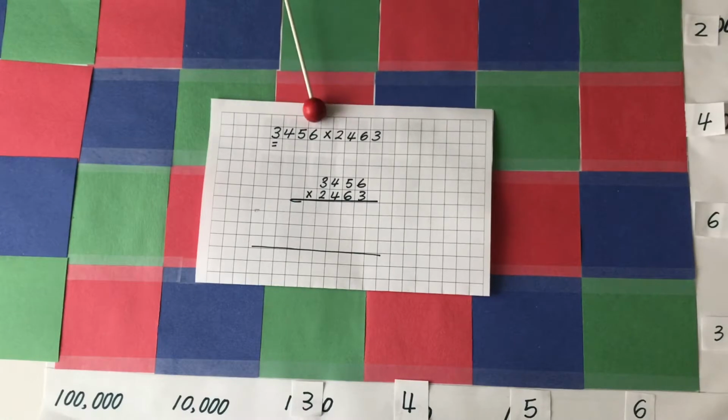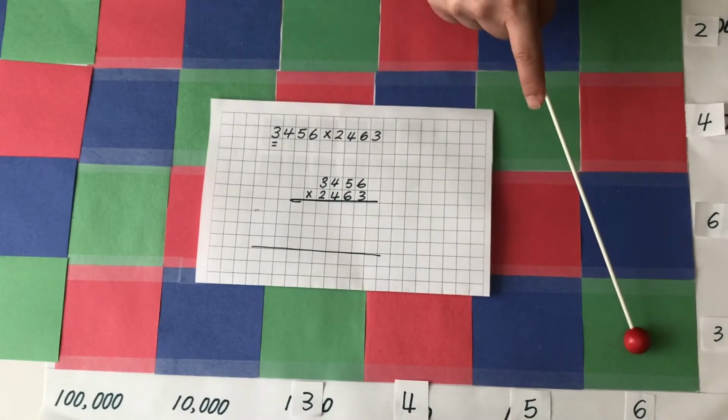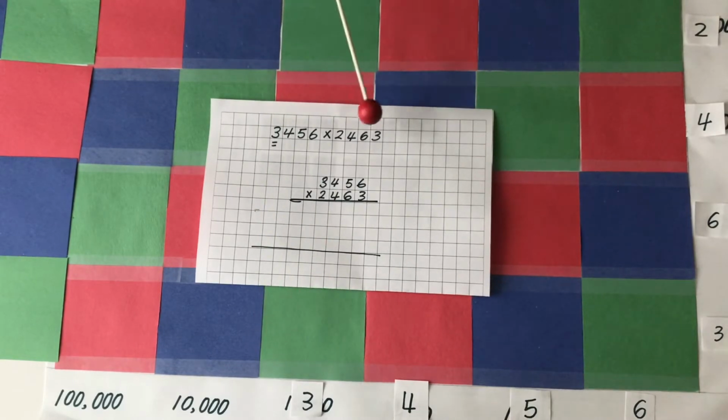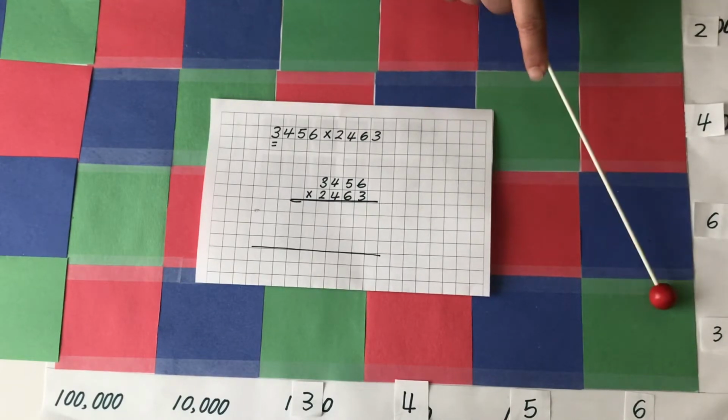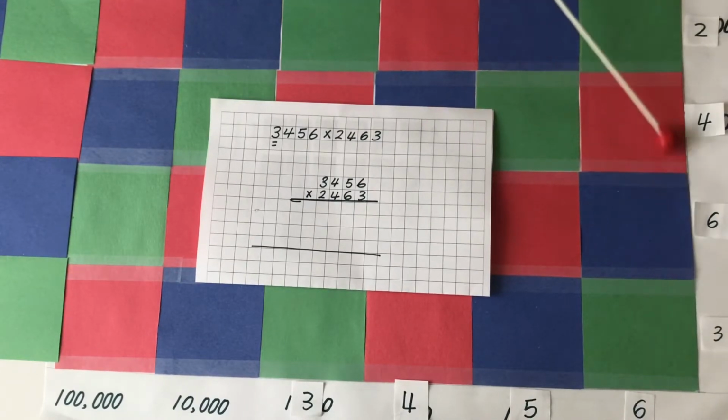Remember, this is your unit. Number 6 is your unit, and we started from the unit square. Goes this way. This, number 3, is your unit for the multiplier. Also started from this unit square. So your number grows up this way. Alright, let's start it.